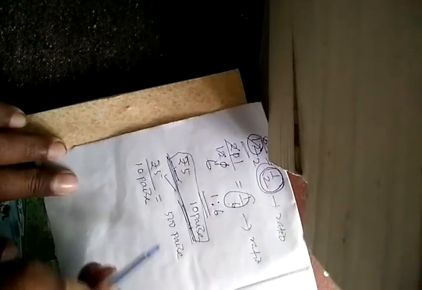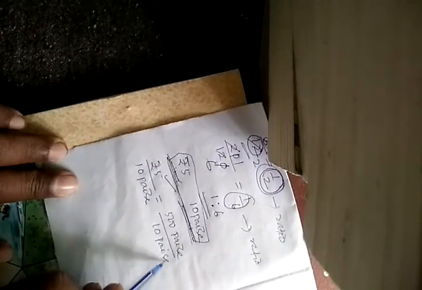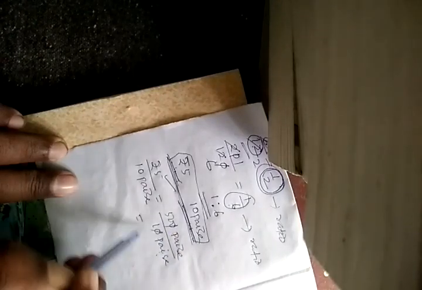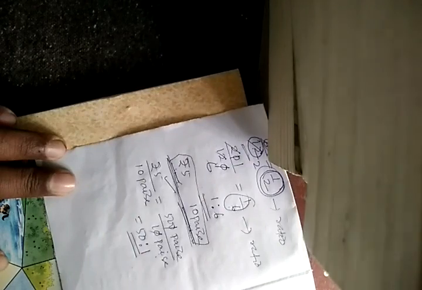So 500 paise divided by 10 paise. Now the same unit cancels, so the ratio is 50 is to 1.